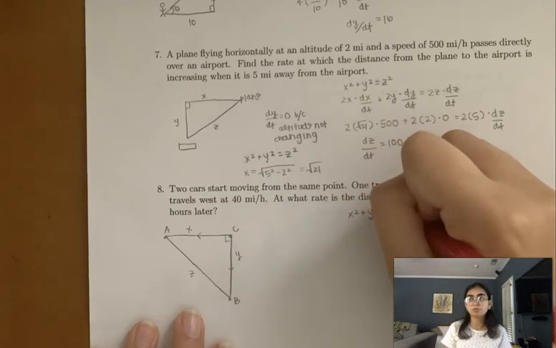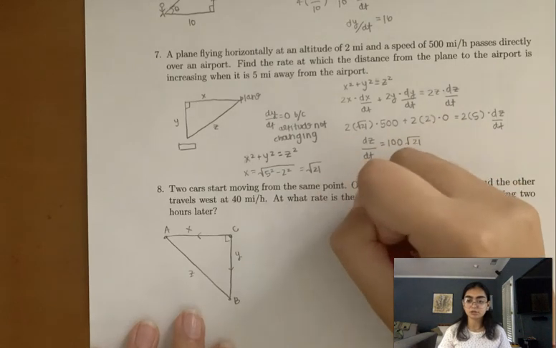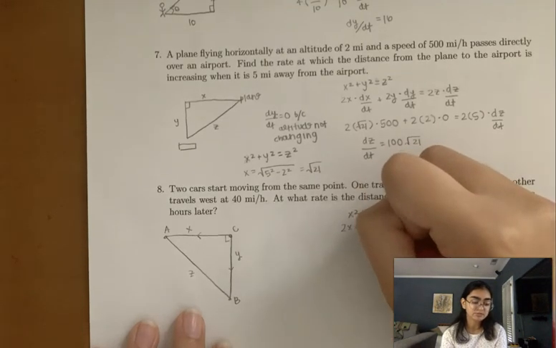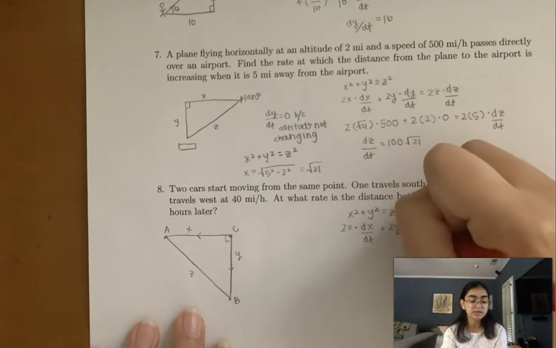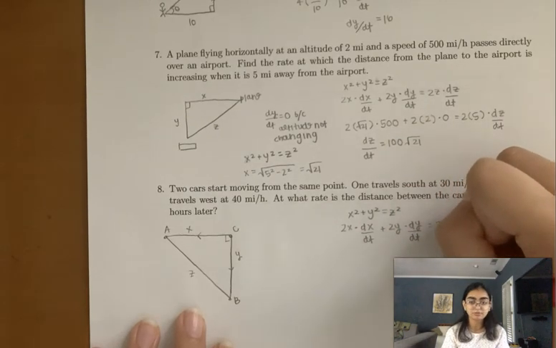You're going to probably see a lot of the Pythagorean theorem in related rates, but just remember to draw the picture just in case it happens to not be a triangle and they're trying to trick you or something. So we're going to take the derivative. We're going to get 2x times dx over dt plus 2y times dy over dt equals 2z times dz over dt, the same derivative that we found in number 7 and number 5.